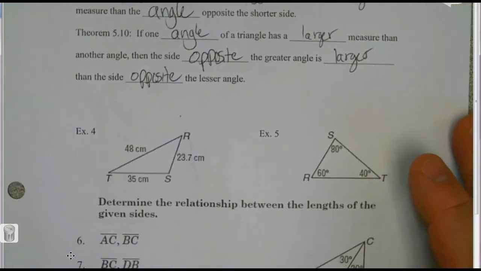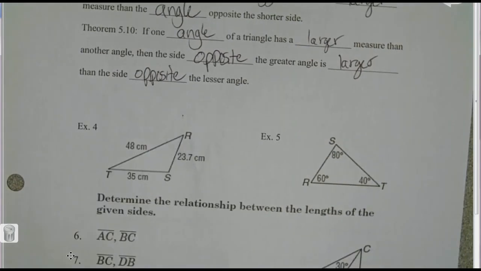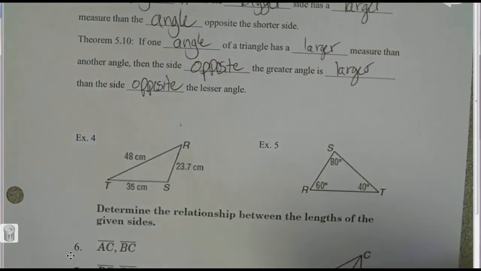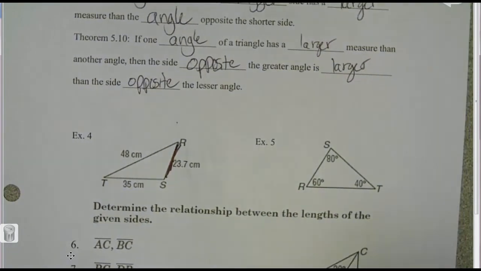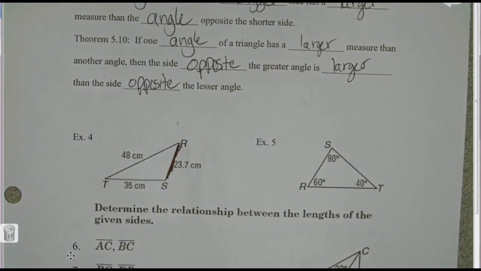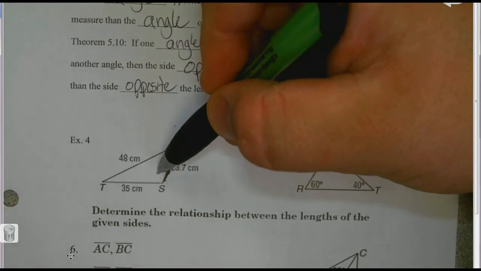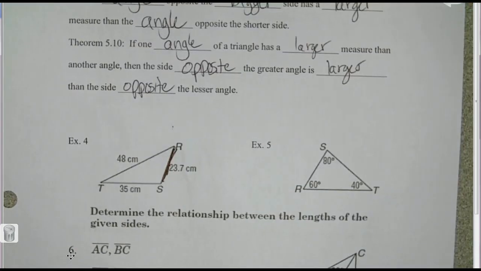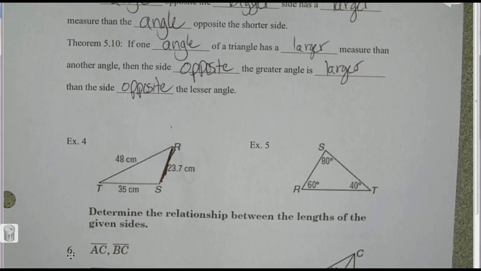Look at example 4. Which side is the smallest? Well, RS is the smallest. So let's use some common relationship sense. If RS is the smallest side, what angle looks to be the smallest angle? Well, we can see here angle S is obtuse. That's obviously not going to be the smallest angle. So really it comes down to, is angle R or angle T the smallest angle?